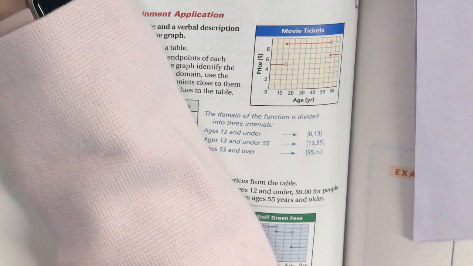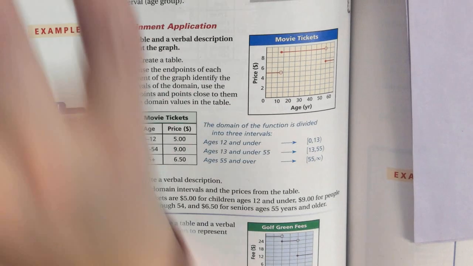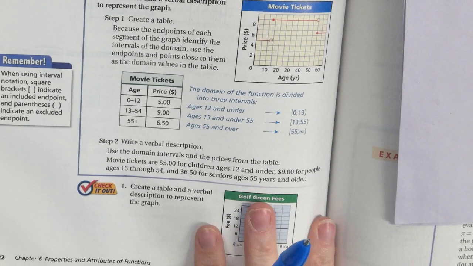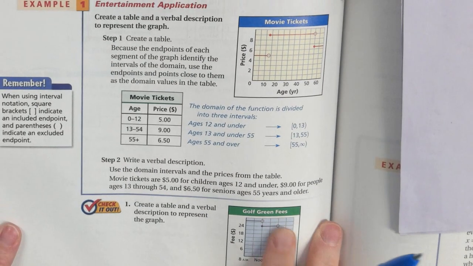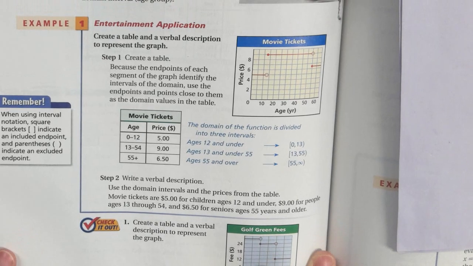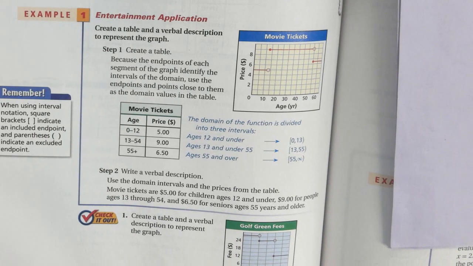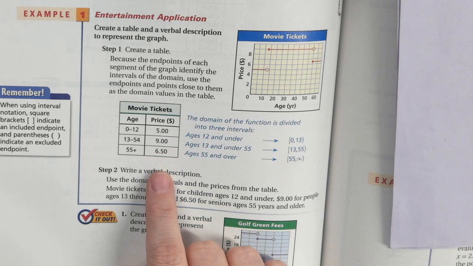Okay, so this book is a little bit older, as you can tell by the price of the movie ticket. Unless it's $5 Tuesday, right? Okay, yeah, I know.